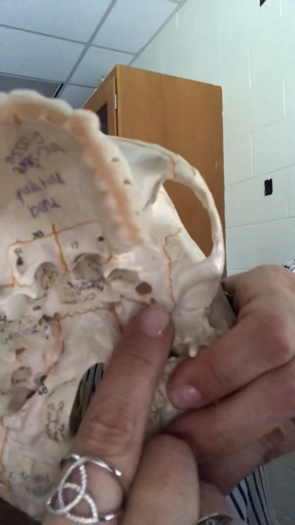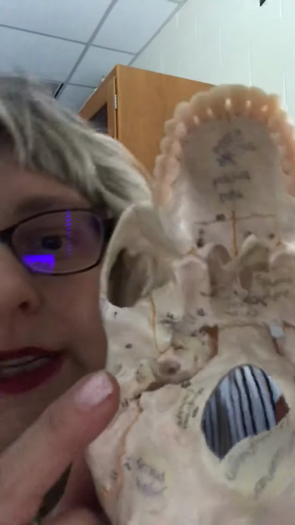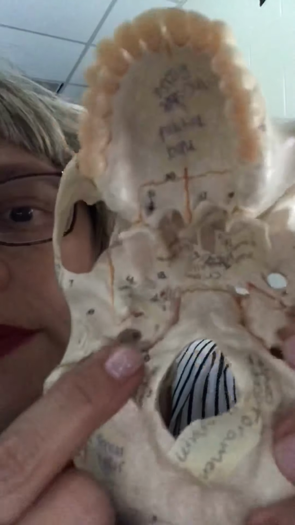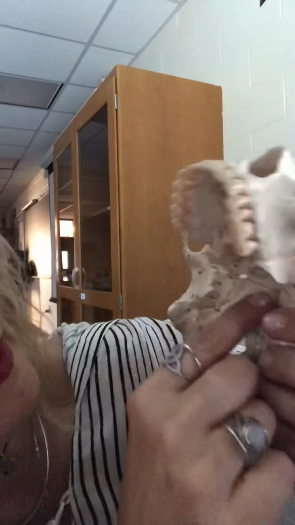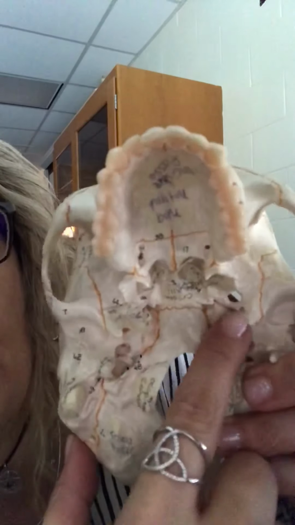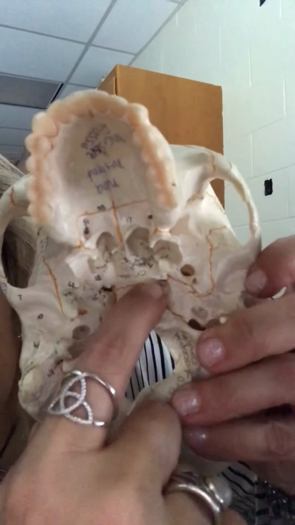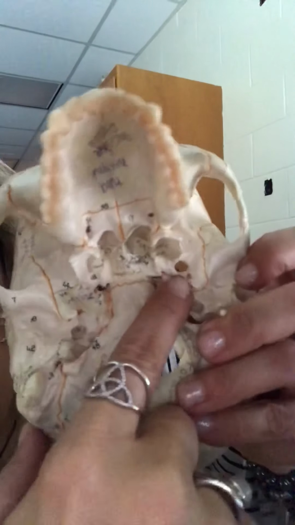L-O-S. Let's do it on this side so you get practice. L, foramen lacerum, and then, hold on, I can't see. And then right there is ovale, and then right behind is spinosum. So lacerum, ovale, and then back there is spinosum. Okay? So all in all, those 6 are quite a lot of detail.